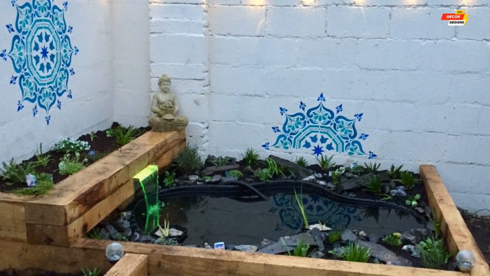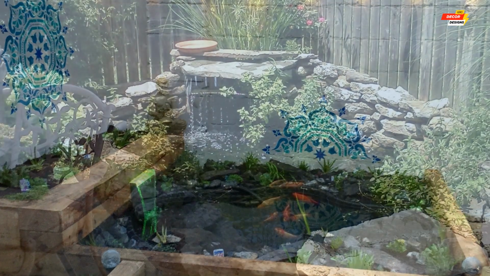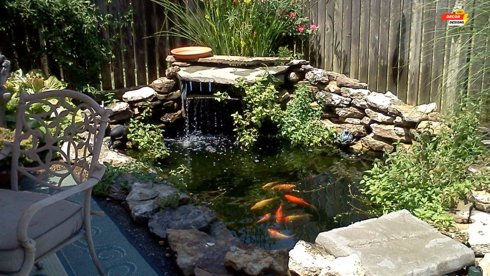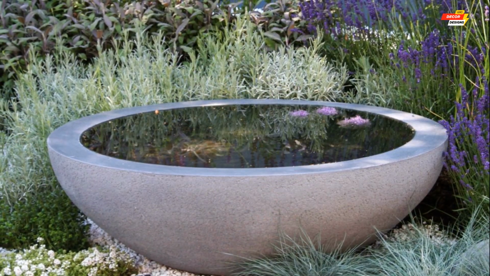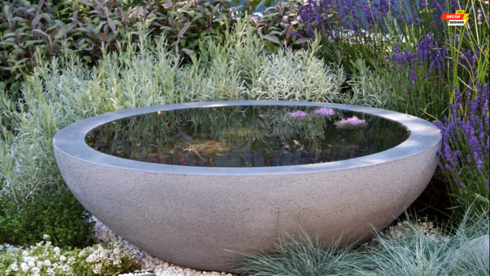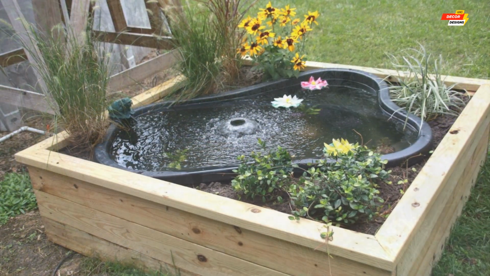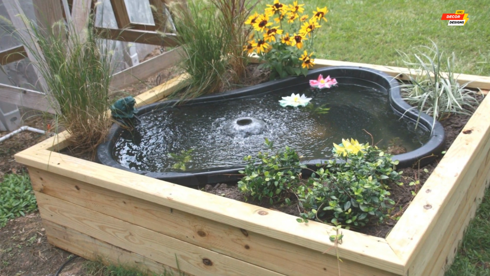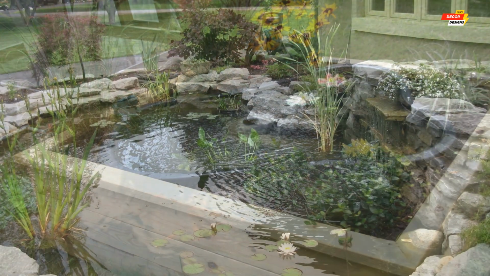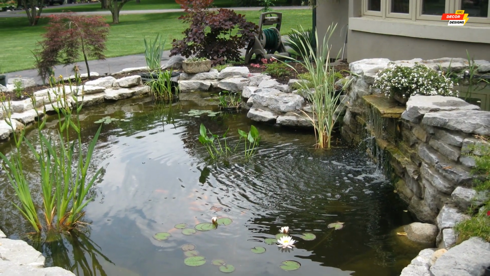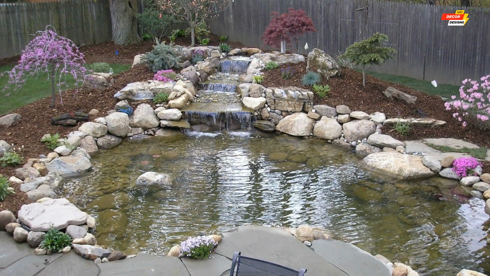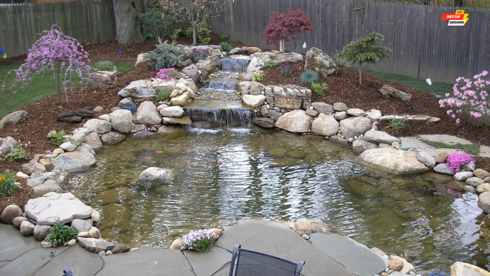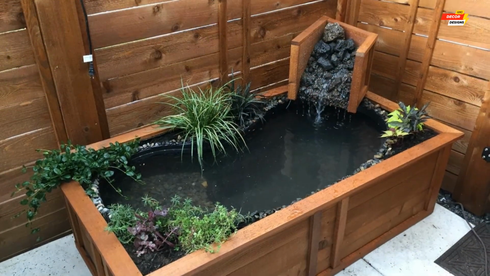2. Natural pond. Embrace a more natural look by creating a pond that blends seamlessly with the surrounding landscape. Plant native aquatic plants and attract wildlife. 3. Formal pond. Create a symmetrical and formal pond with geometric shapes, clipped hedges, and ornate statuary. 4. Wildlife pond. Design a pond that attracts a variety of wildlife, including birds, frogs, and dragonflies. Plant native aquatic plants and avoid using chemicals.